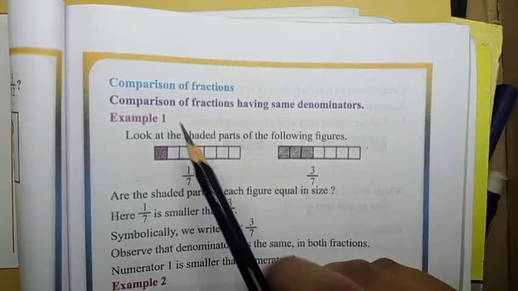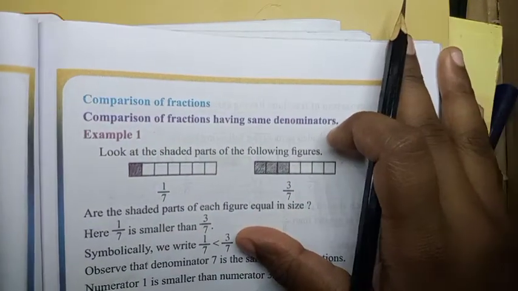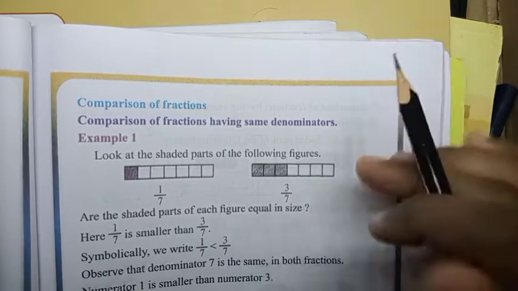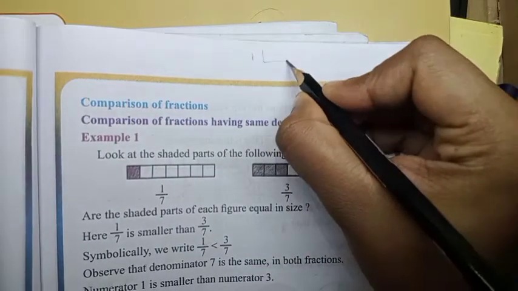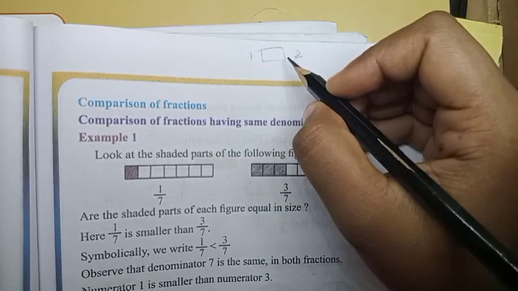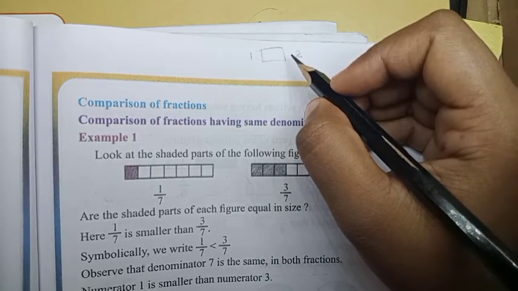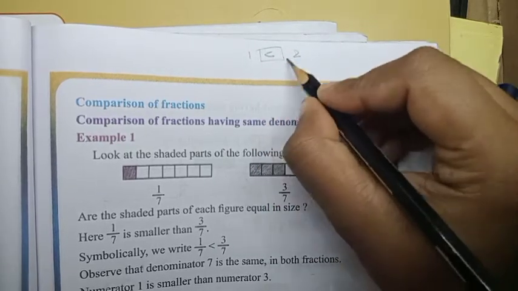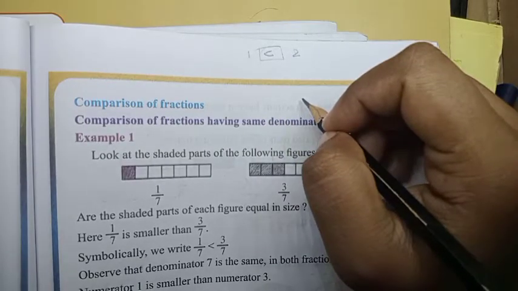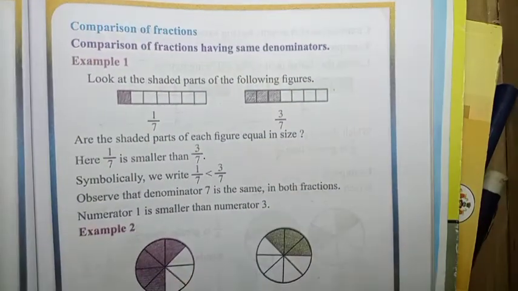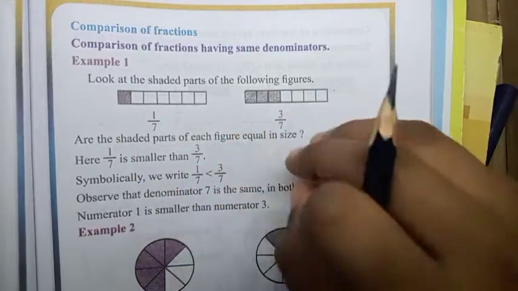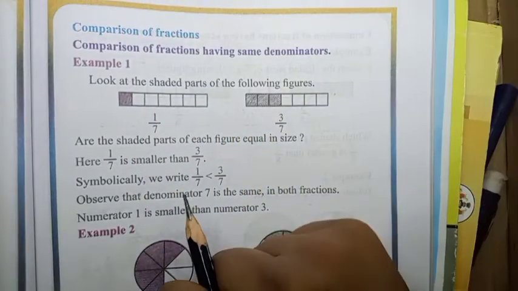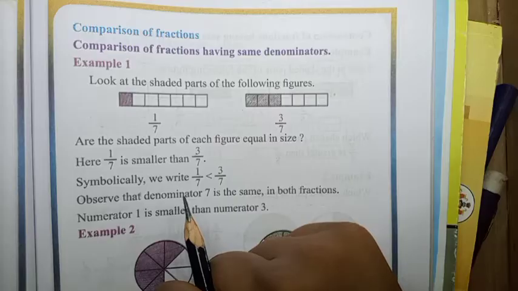Okay, so comparison of fractions means, for example, you remember, children, we used to compare numbers where if I write 1 and 2, if I have to compare these two numbers, I would have to write greater than, lesser than, or equal to, right? So 1 is lesser than 2. So this is what we call comparison. The same way where we used to deal with numbers, now we have to deal with fractions here. Okay, how to know if one fraction is greater and other fraction is lesser, or if both the fractions are equal. Okay, so in this class we'll be learning how to do that, how to compare fractions.